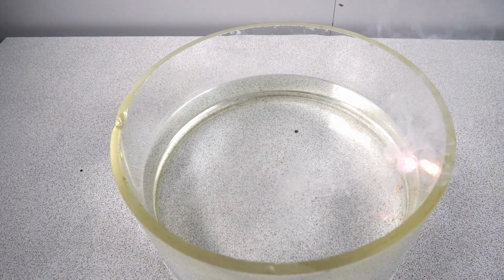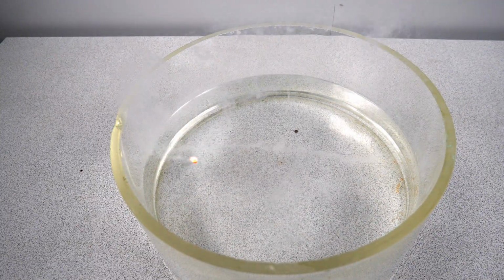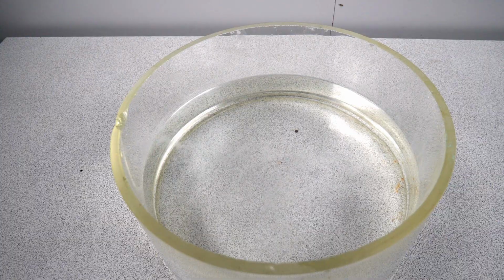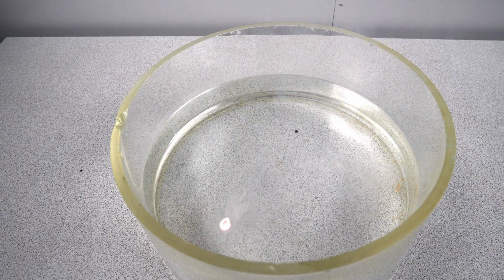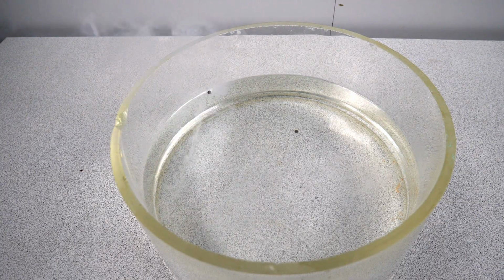We can see that potassium is even more reactive than sodium. The reaction is much quicker and it's producing a lot more steam because it's even more exothermic. And we can also see that potassium burns with a lilac flame.